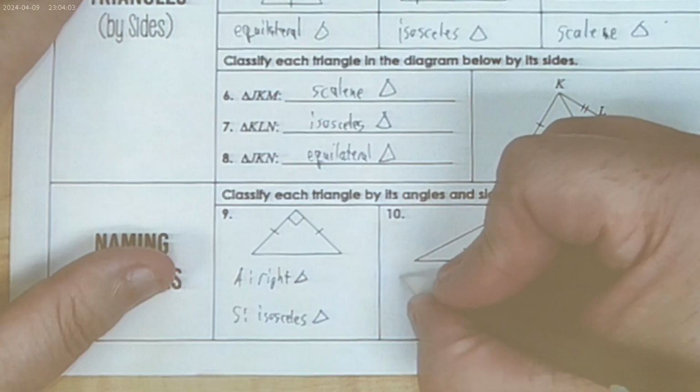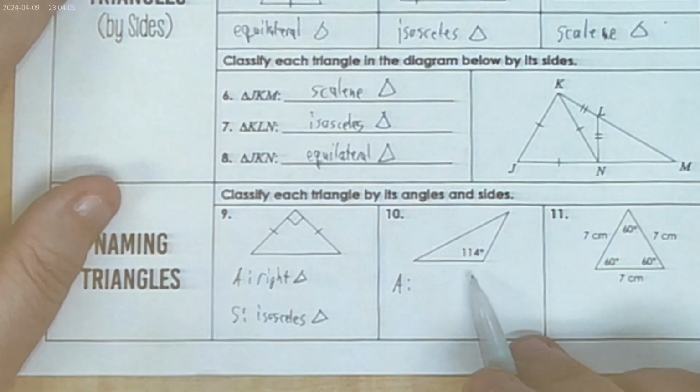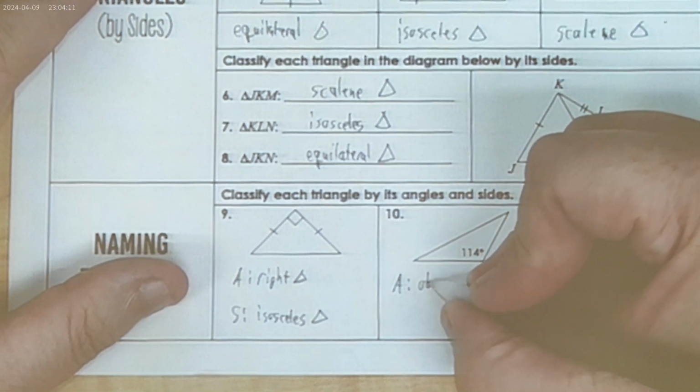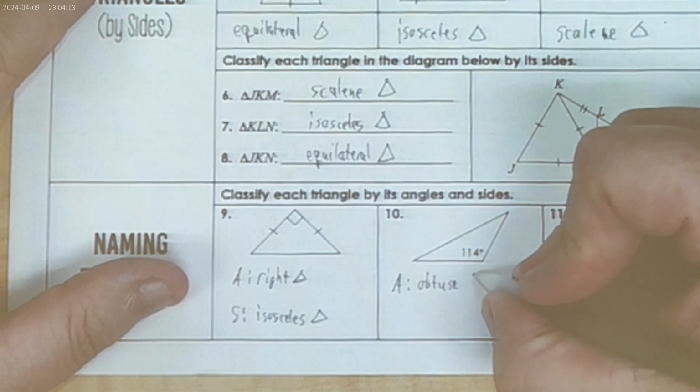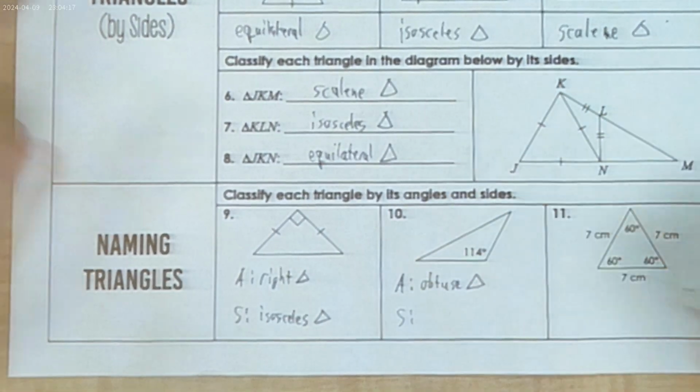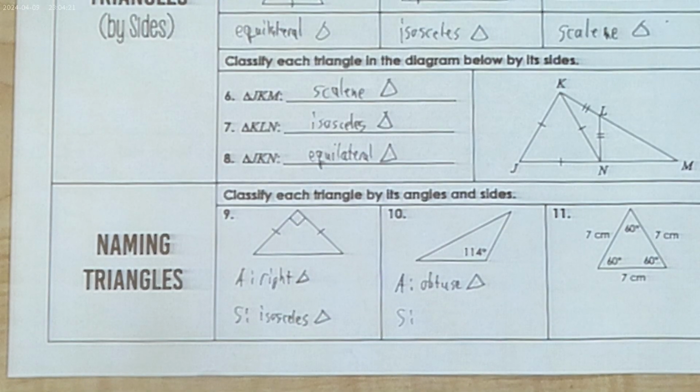Let's see. So for A, for this one, the angle is definitely obtuse. So this one is an obtuse triangle. And then for sides, I don't have any markings that indicate that there are any sides that are congruent with one another.